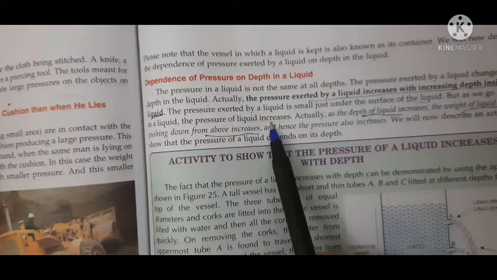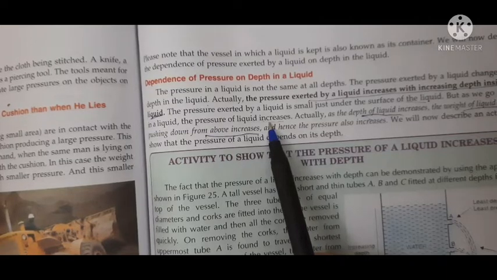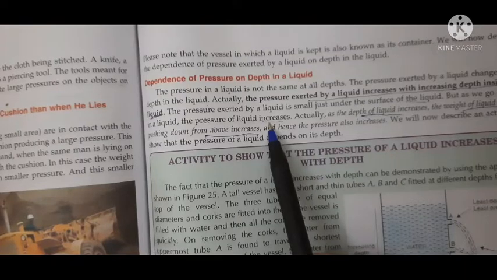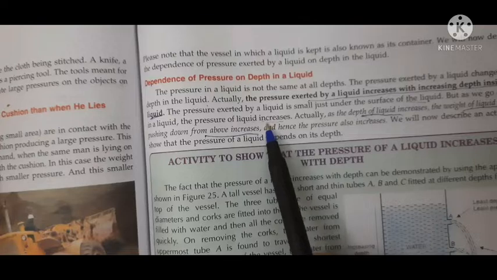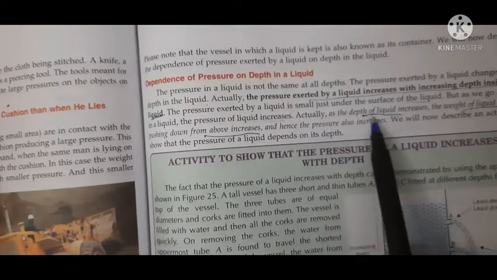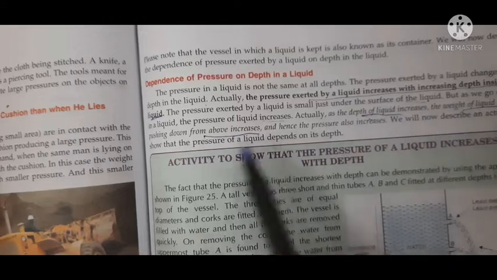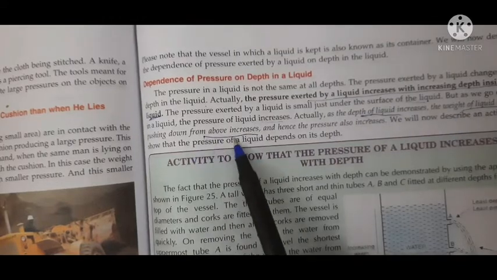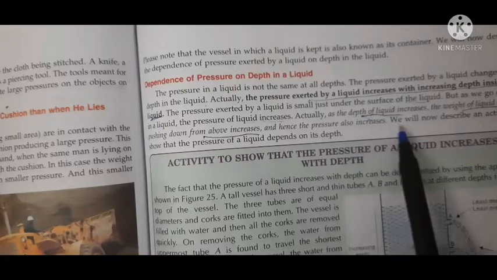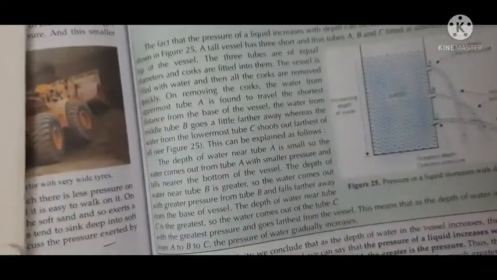Why does it increase? Because the weight of the liquid increases, which is equal to force, and pressure is what? Force per unit area. So that also increases, because as you go deeper, what is increasing? The weight of the liquid above is increasing, and that weight you can say is equal to force. So force as a whole is increasing, so force per unit area will also increase, and thereby pressure is also increasing. Actually, as the depth of the liquid increases, the weight of the water column from above increases, and hence the pressure also increases. Okay, so this is what I have explained to you.